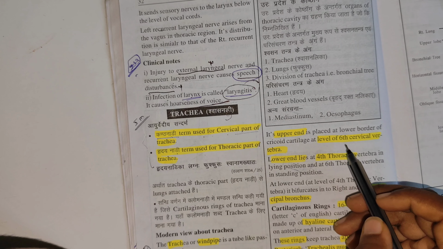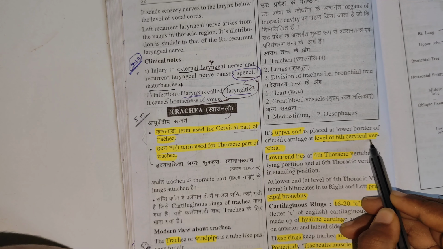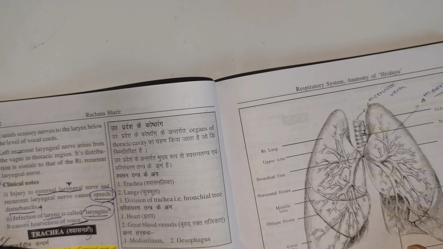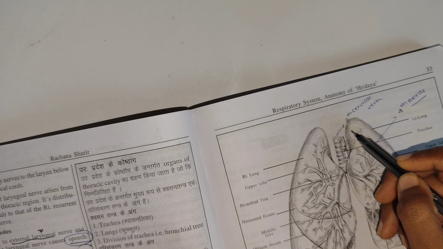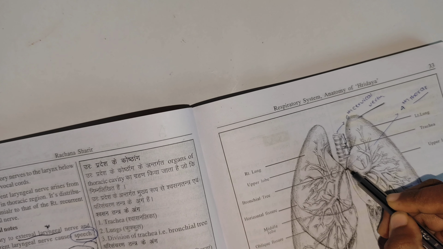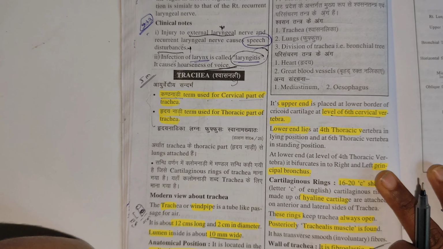Its upper end is placed at the lower border of the cricoid cartilage, at the level of the 6th cervical vertebra. The lower end is at the 4th thoracic vertebra. That means the upper end is at the 6th cervical vertebra, and the lower end, as you will observe here, is the 4th thoracic vertebra.